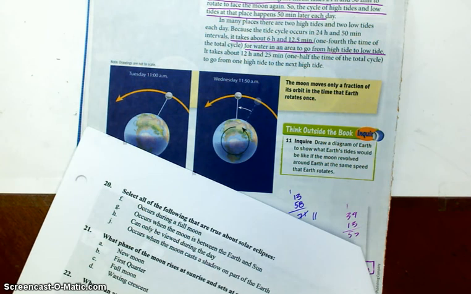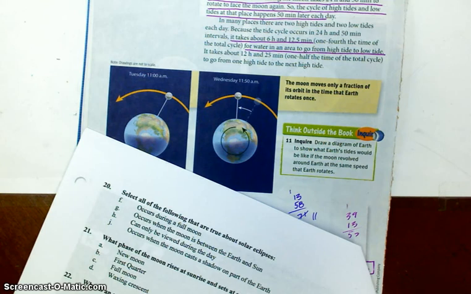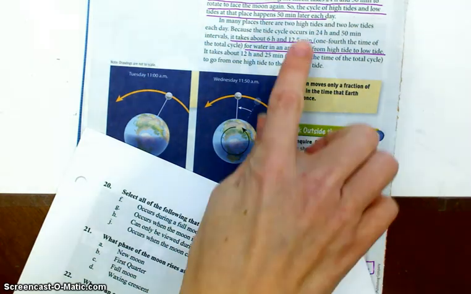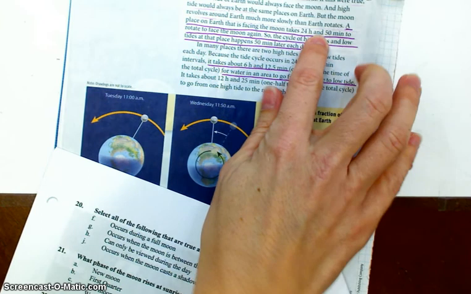Number 24, a complete tidal cycle consists of, well, that's going to be 2 high tides and 2 low tides, okay? And it's going to take 24 hours and 50 minutes, like we said, okay? So 2 high tides and 2 low tides, 24 hours and 50 minutes, that's going to be answer F.